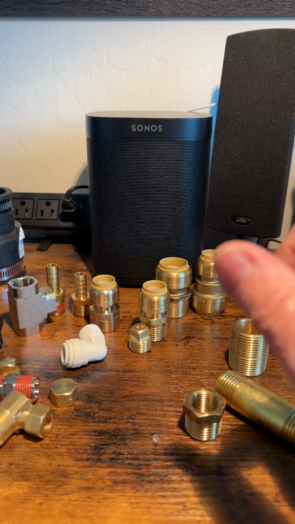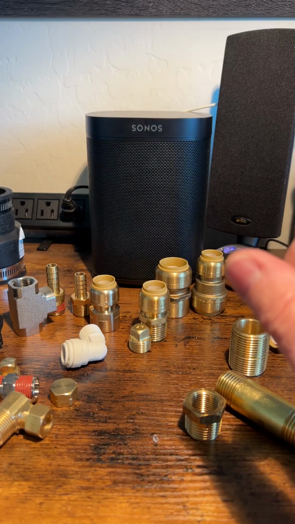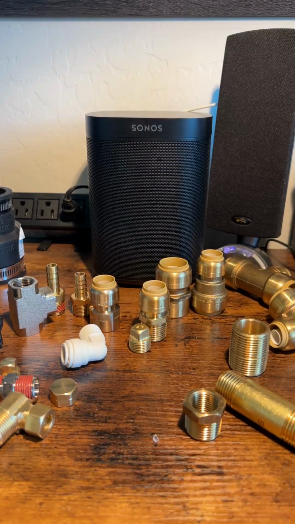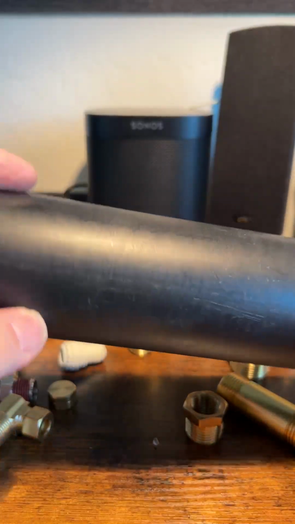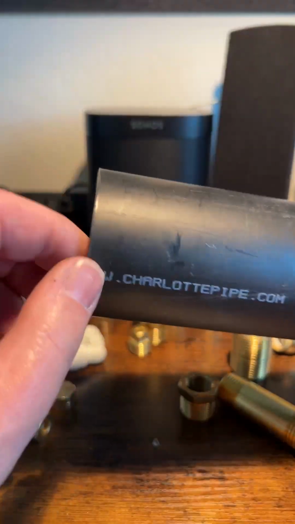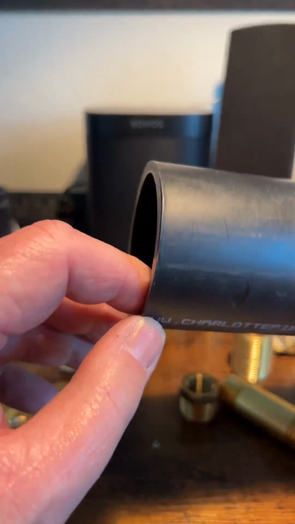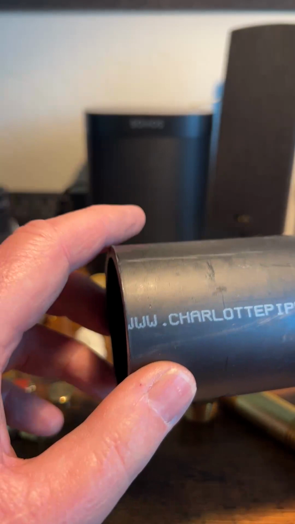Okay, I'm going to talk about ABS just for a little bit. In our drain world, we use 2-inch pipe for the most part. There's 1.5 and 2-inch, right? Some places can't use ABS, they use the white PVC, but it all works kind of the same.